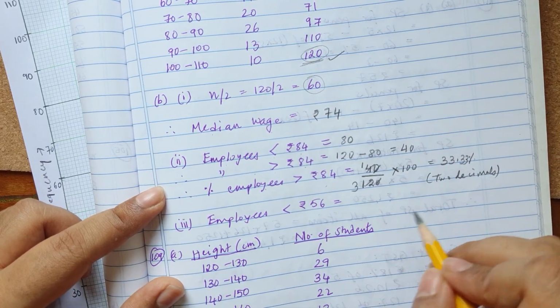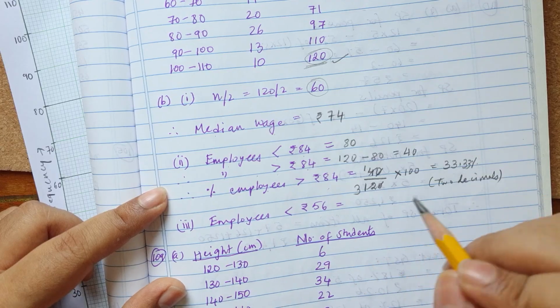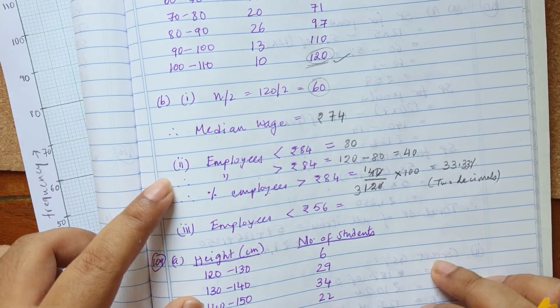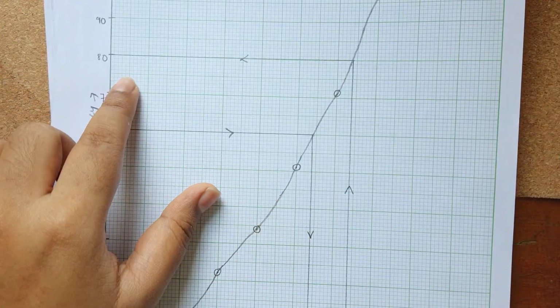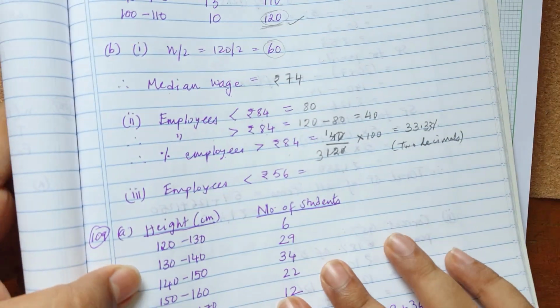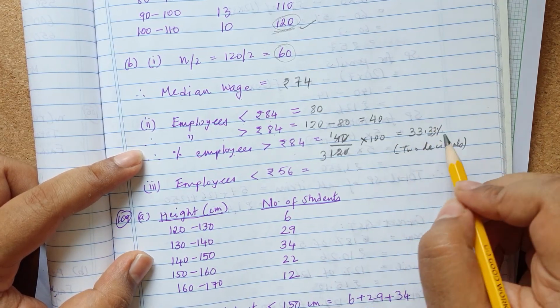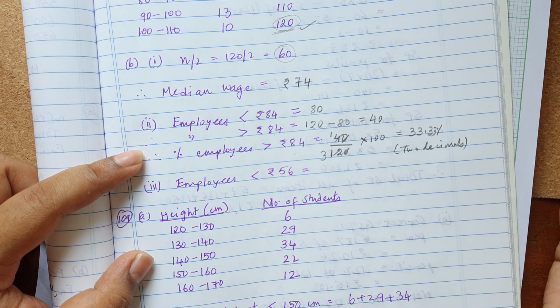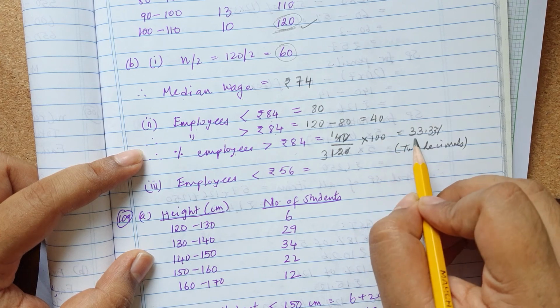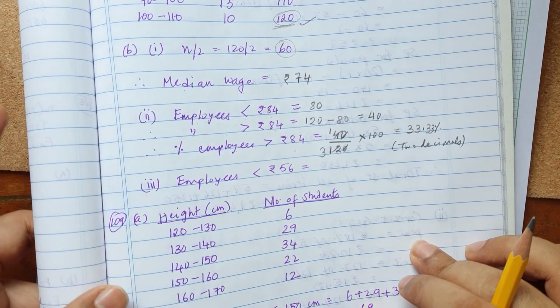Now again, this answer might vary slightly depending on the kind of curve that you're drawing, but at least make sure that you're taking the correct reading from the graph. Here I've taken the correct reading 80 and I'm getting this answer. You might get a slightly more or slightly less, but it should not be very different. Answer given at the back would probably be 32.5%, which is close enough.